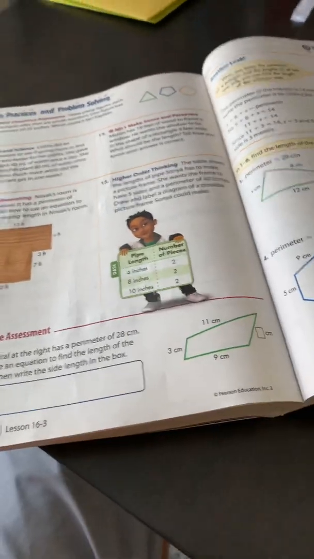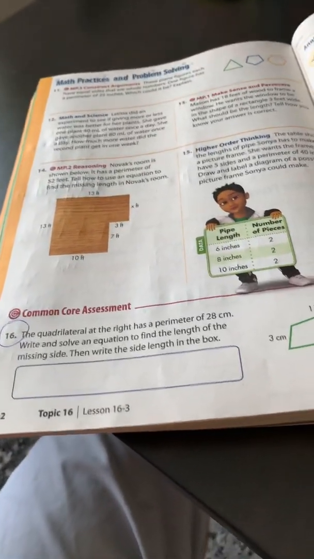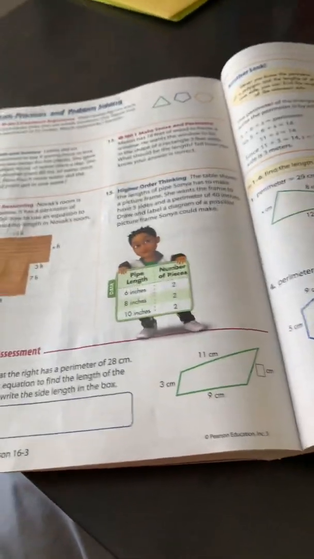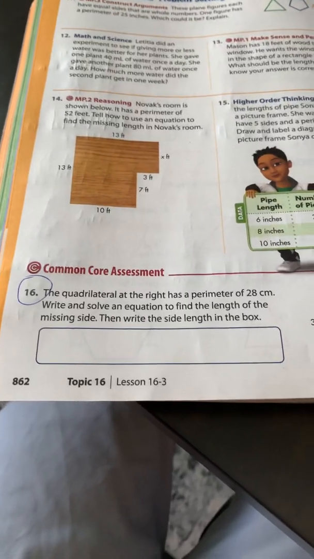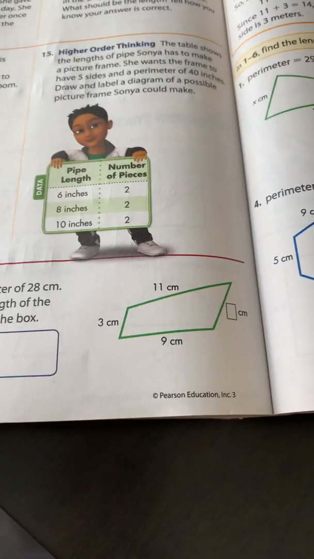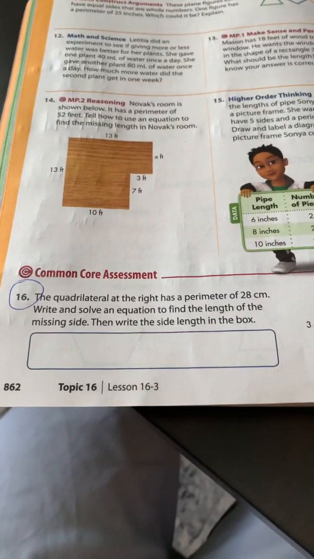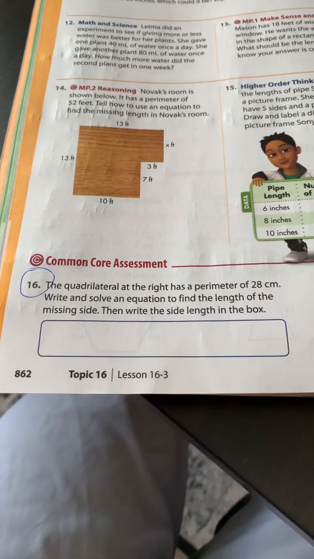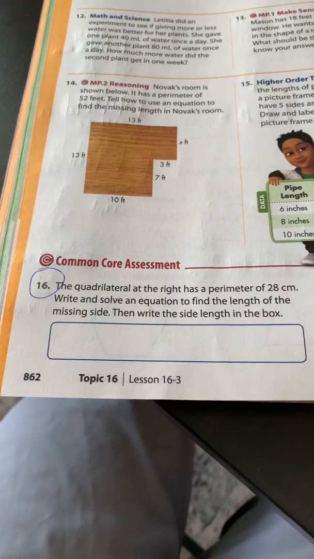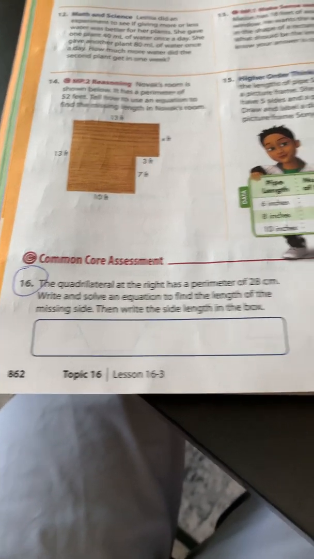All right, let's skip to the back. Let's go to 16. The quadrilateral at the right has a perimeter of 28 centimeters. So this quadrilateral right here. Write and solve an equation to find the length of the missing side. Then write the side length in the box.